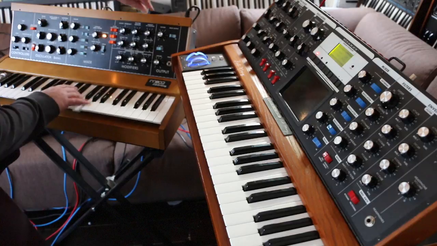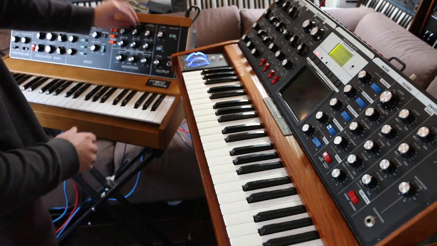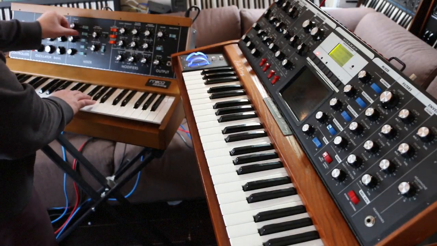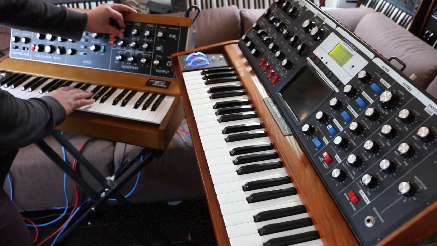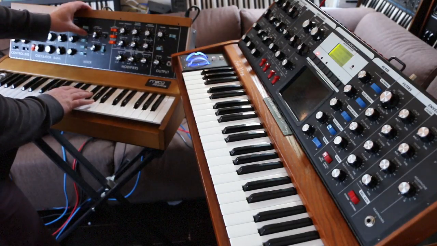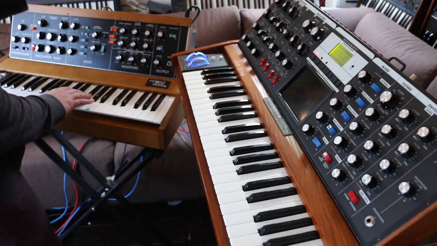Works nicely with a filter on there, a bit of resonance, I mean. The resonance seems to disappear. It does the same on the, it's what the feedback essentially does.